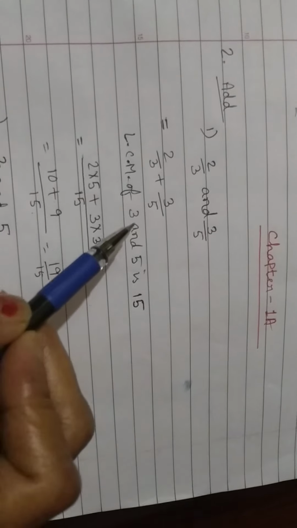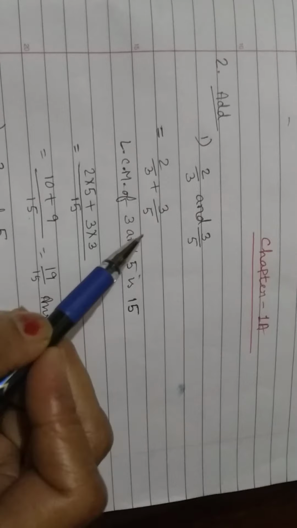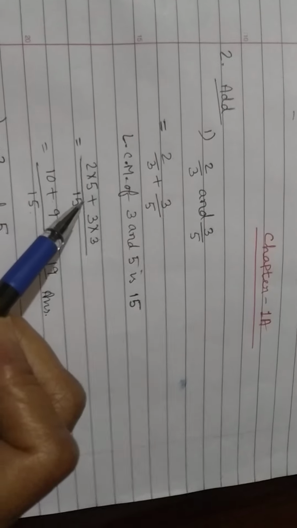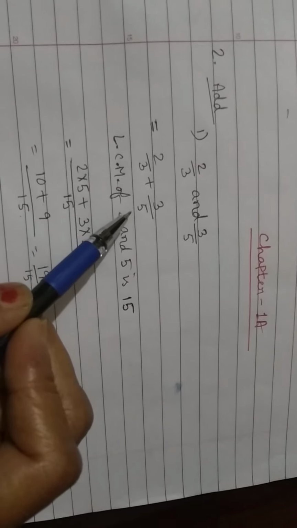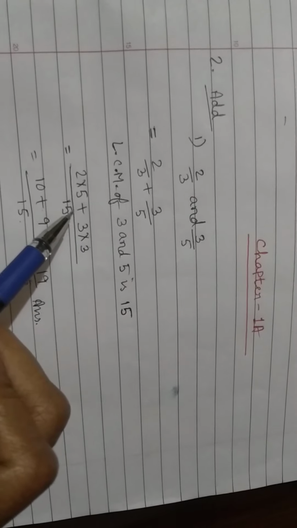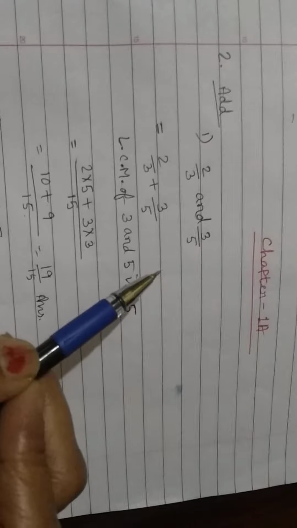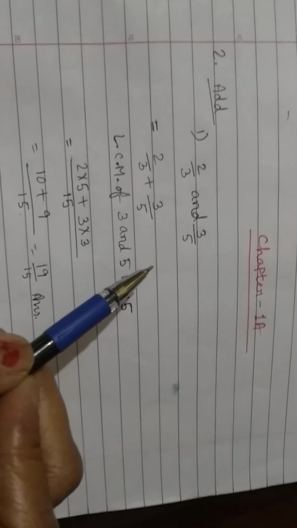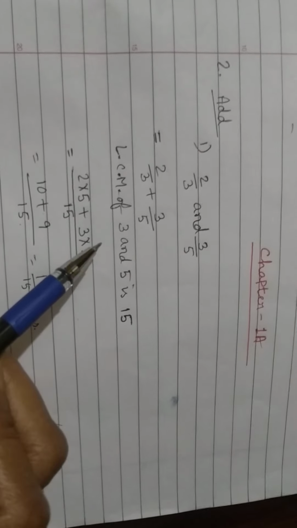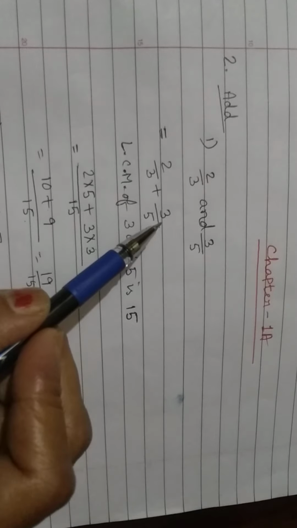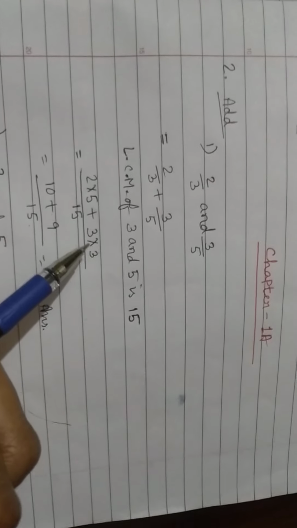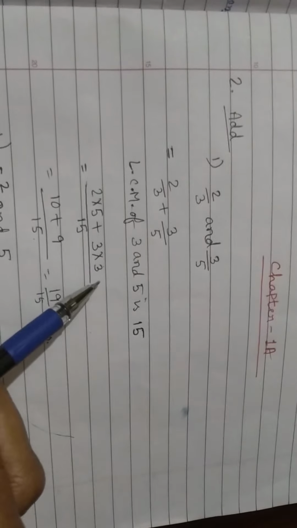Now we divide the LCM by the denominator of the second number. The denominator of the second number was 5, and 15 divided by 5 is 3. Then we multiply it by the numerator of the second number. The numerator was also 3, so the number becomes 3 into 3.